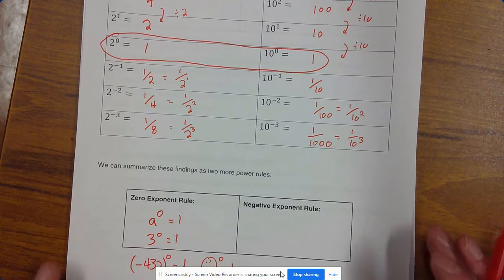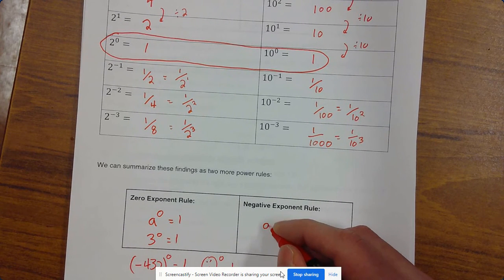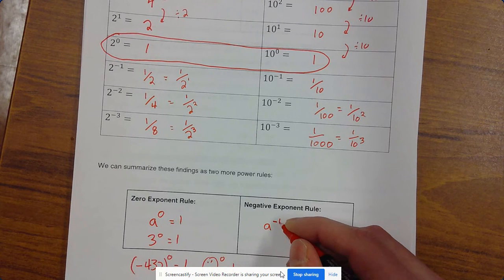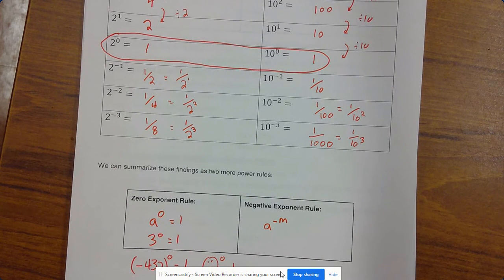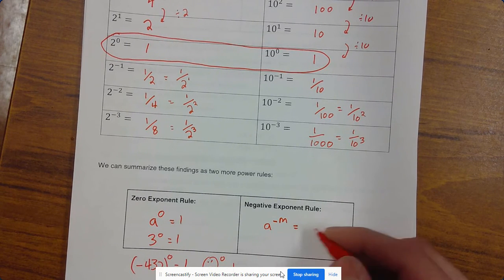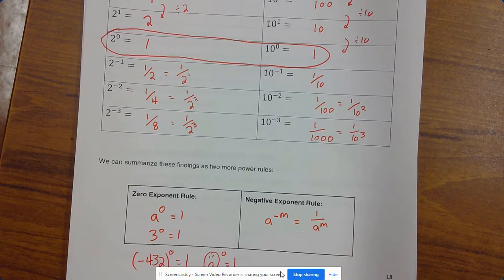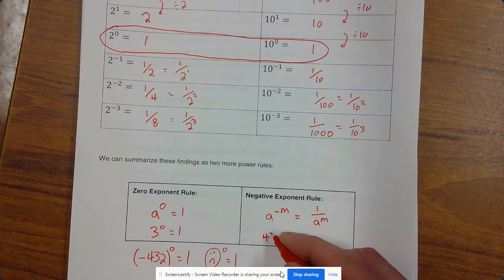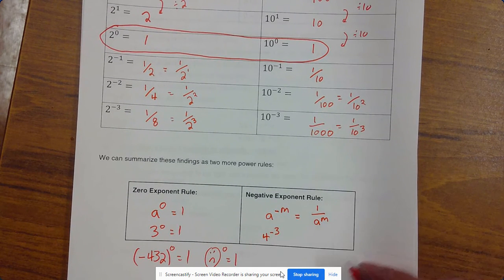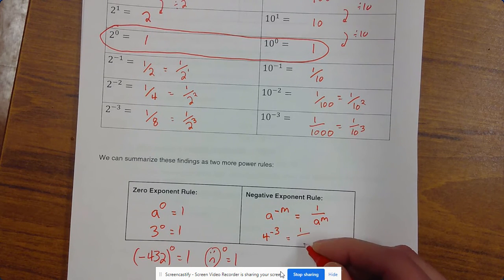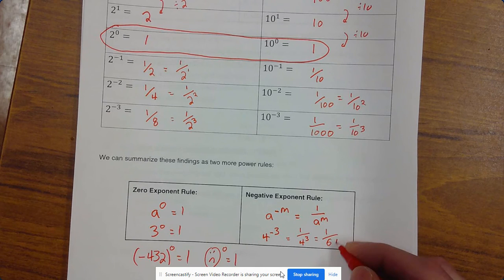And then the negative exponents: if I take any base to any negative exponent, for example, negative m, I could rewrite that as 1 over, or the reciprocal of, the associated positive exponent. So for example, if I have 4 to the negative 3, I don't need to do this whole pattern. I can say, well, I know that's going to be 1 over 4 cubed, which is the same as saying 1 over 4 times 4 times 4.